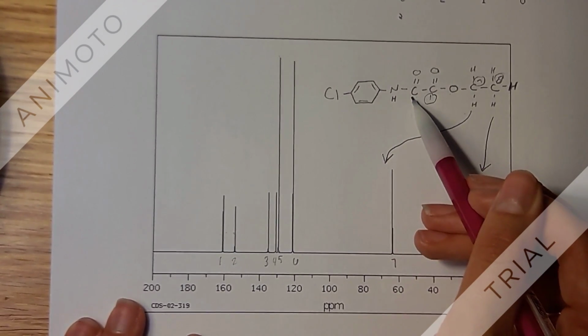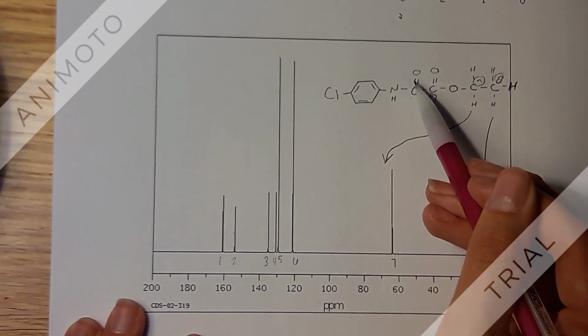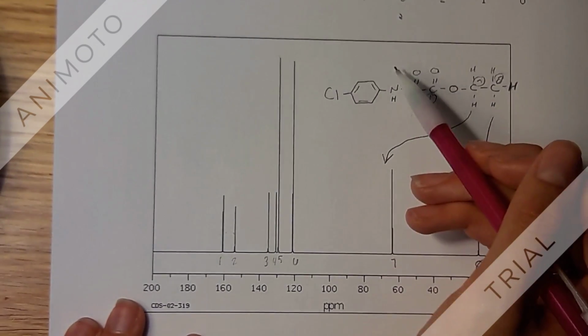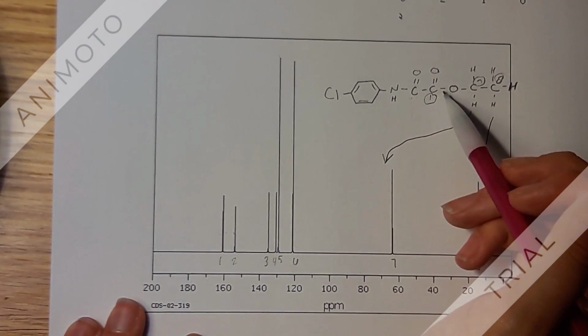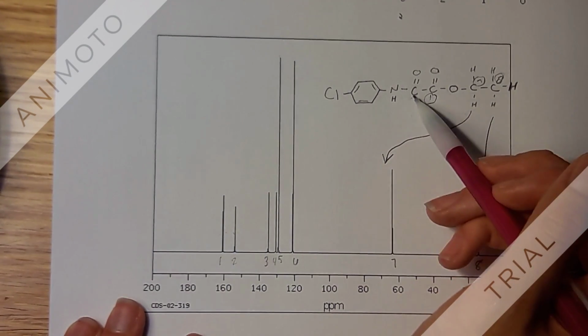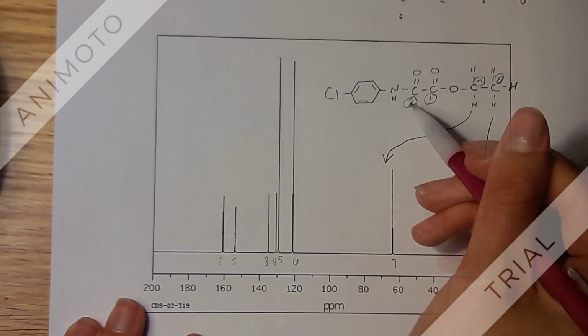Next we have this carbon, and it's only double bonded to an oxygen, so it'll still get pushed downfield because of de-shielding, but not as much as this one because this one's bonded to 2 oxygen and this one's only bonded to 1. So this one's an assignment of 2.